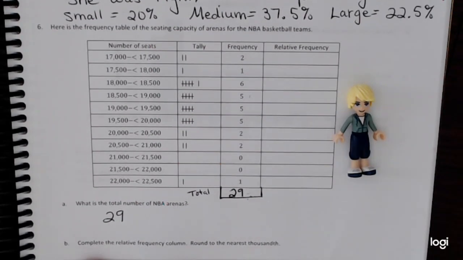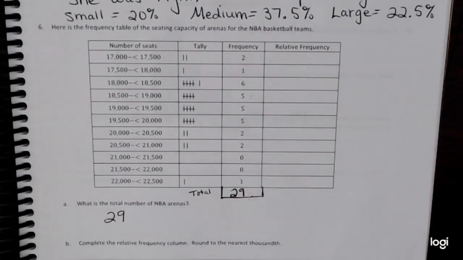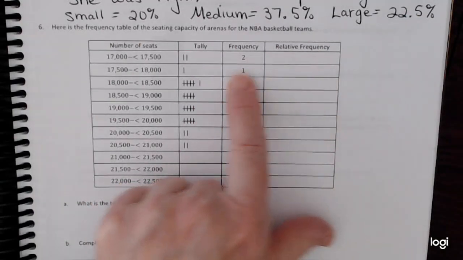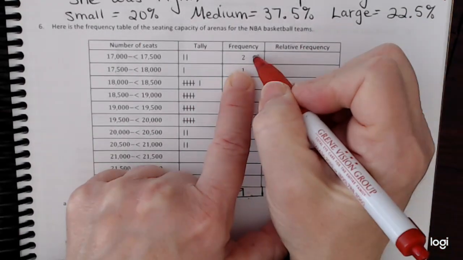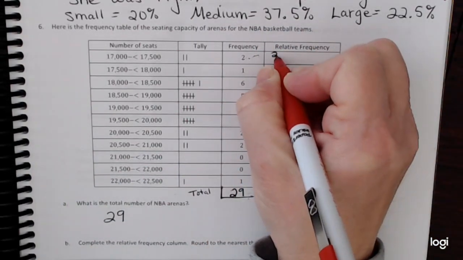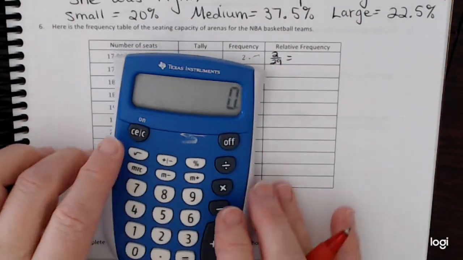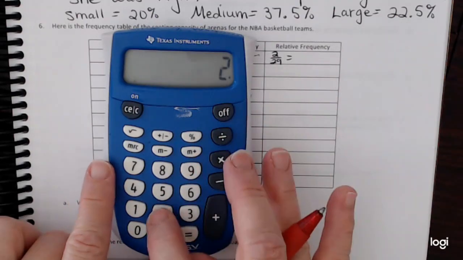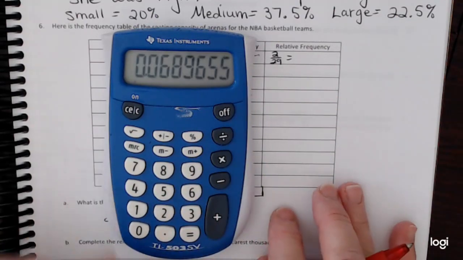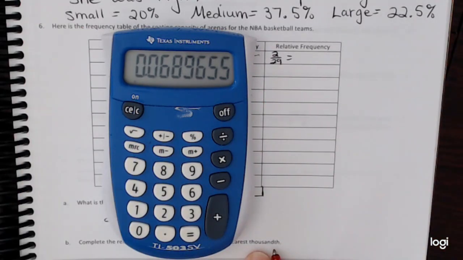Then part B says to complete the relative frequency column and round it to the nearest thousandth. So let's do the first few together, and then I'm going to ask you to pause it and go ahead and finish. Once again, for the relative frequency, we have to take the frequency number and divide it by the total. So we're going to put right here 2 out of 29. We're going to take our calculator and do 2 divided by 29. And we found the answer. Now, we're not going to put this whole big answer because it says we need to round it to the nearest thousandth.